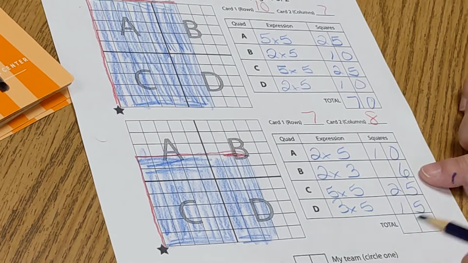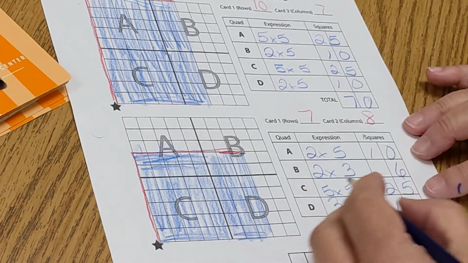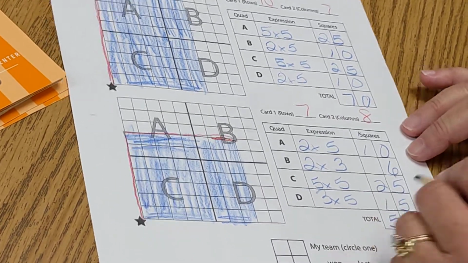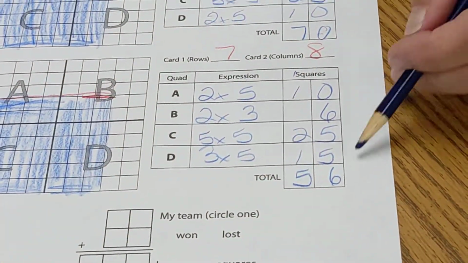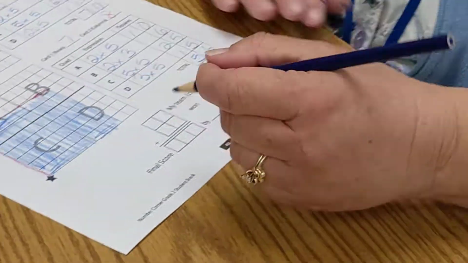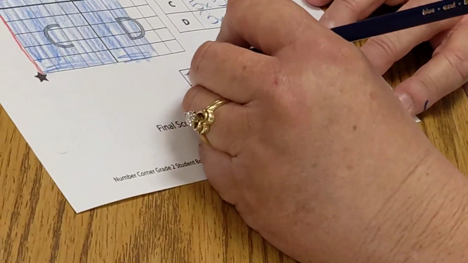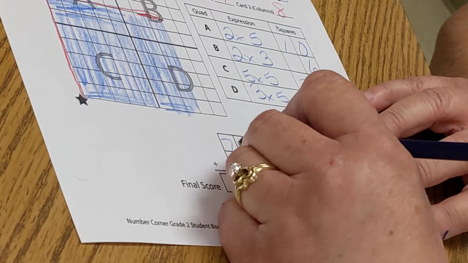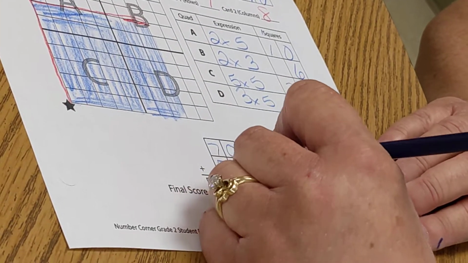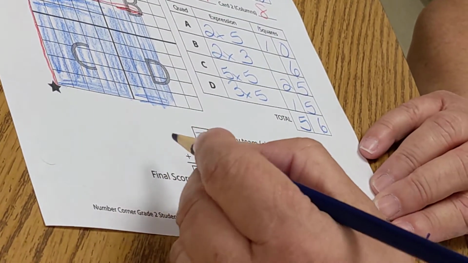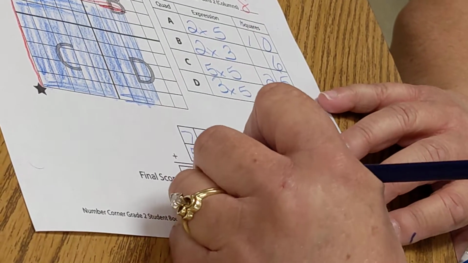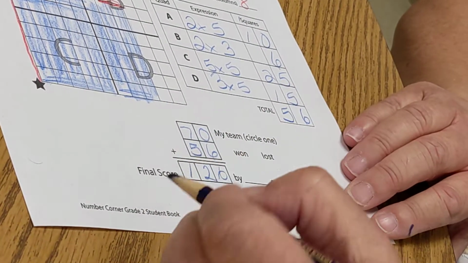Okay, so 16, 25, 40, 56. So I got 70 and you guys got 56. Let's come down here and we're going to add 70 and 56. And our total is 126.